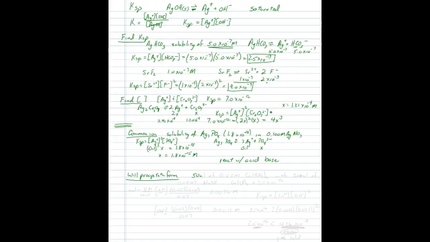So what you have is, for example, 50 milliliters of 0.5 molar cobalt nitrate is mixed with 200 milliliters of 0.04 molar sodium hydroxide, and the KSP for cobalt hydroxide is equal to 2.5 times 10 to the negative 16.